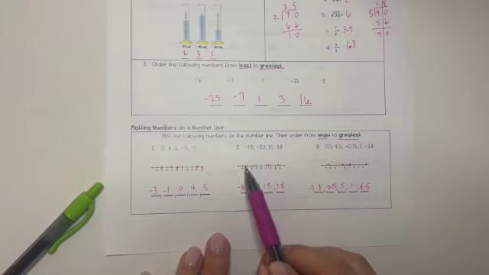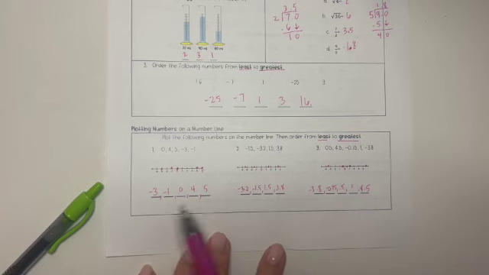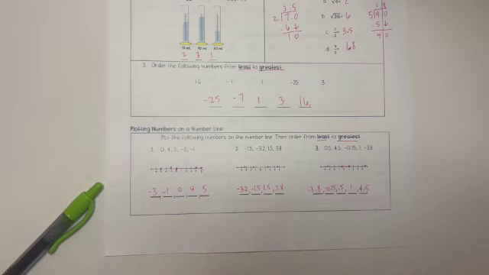And here are the answers to this one. You'll see that I have plotted the points on the number line. Then I've ordered them from least to greatest, the most negative to the most positive. We really want to get students in the habit of checking this in this way, and they can also make number lines too, so I think that's a great thing to show them.